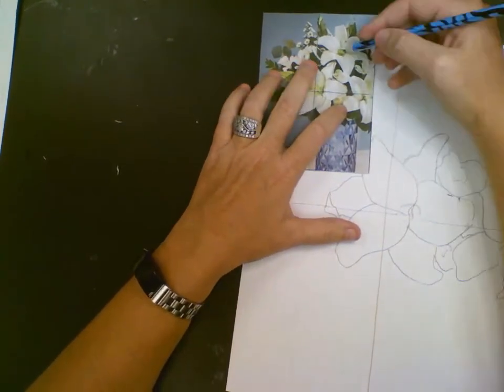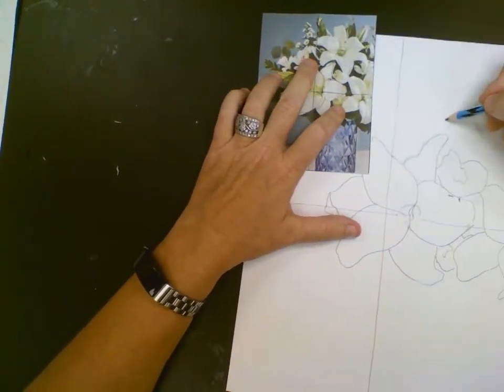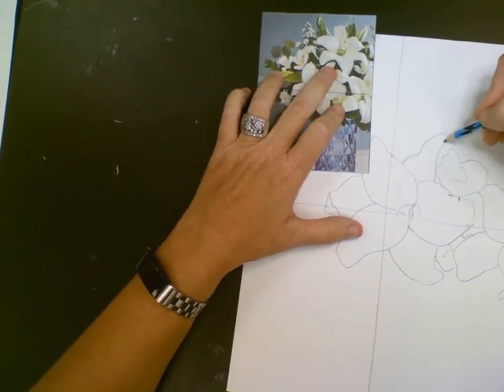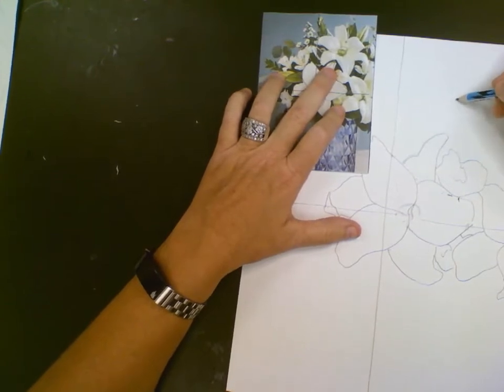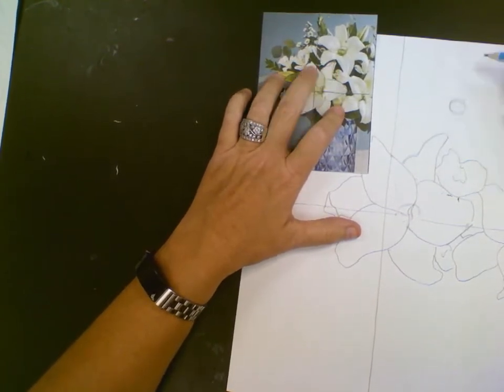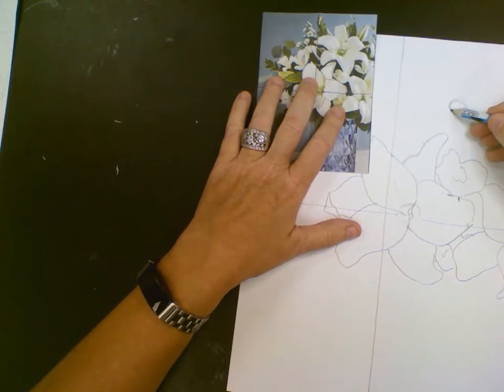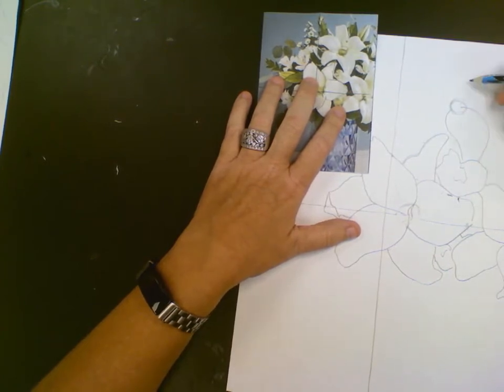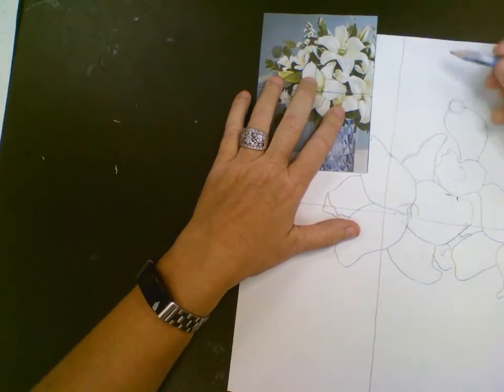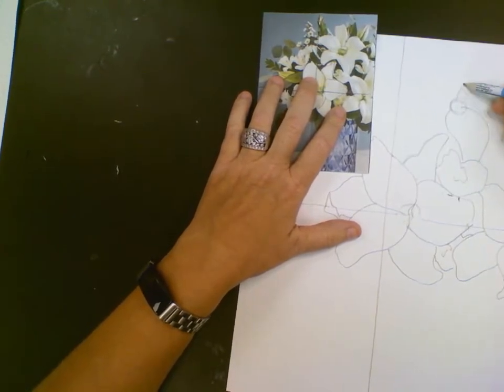So I'm going to see where this is away from here. It's above this petal. So I'm going to place the center of it where I want it to be. This petal comes down and touches this flower. Comes out of the center. All right, let's see where this one comes. Comes out of the center.